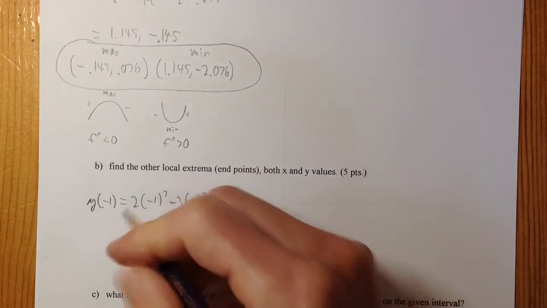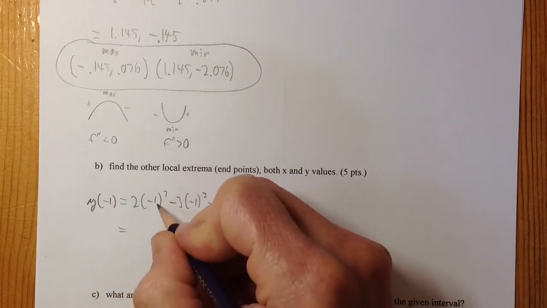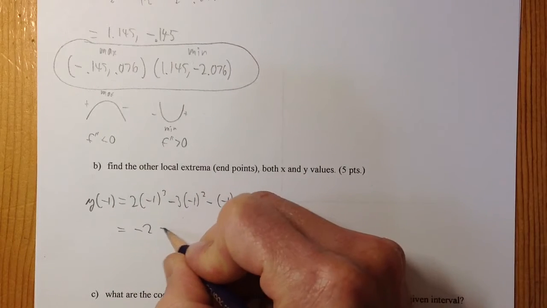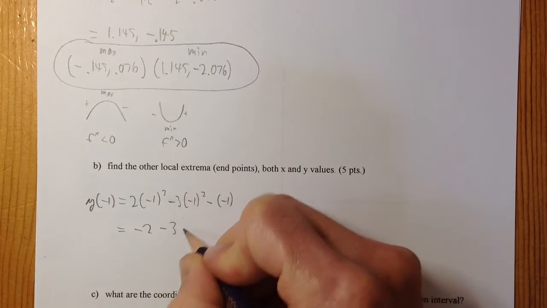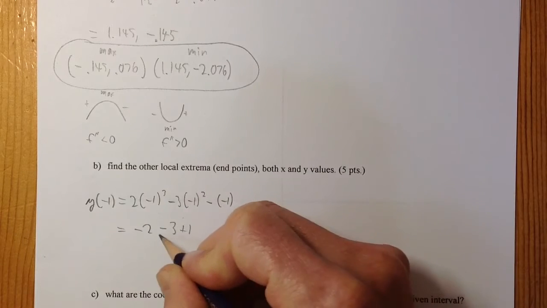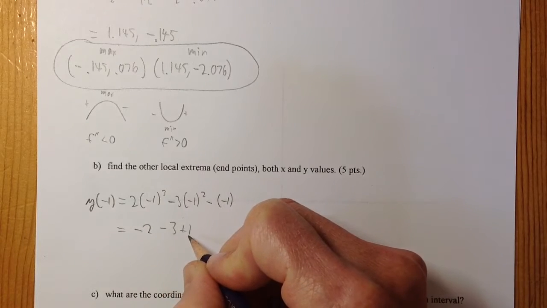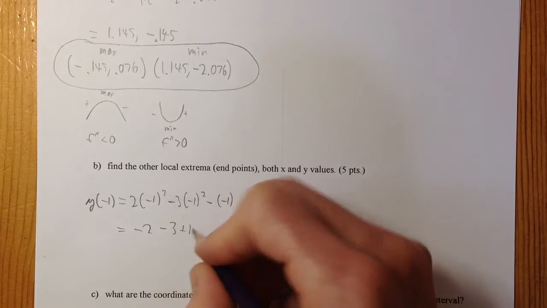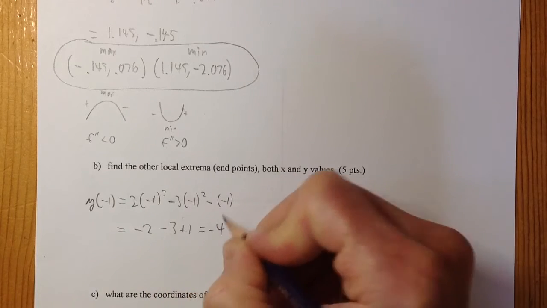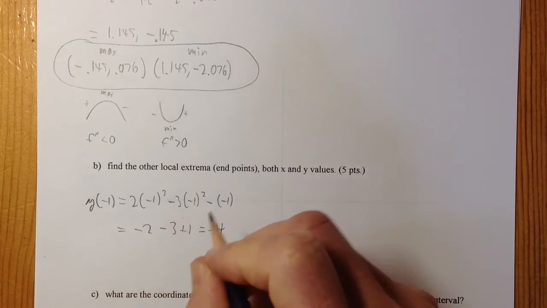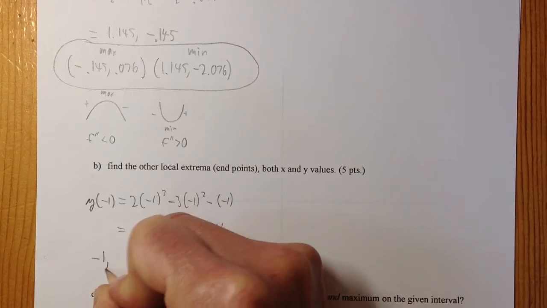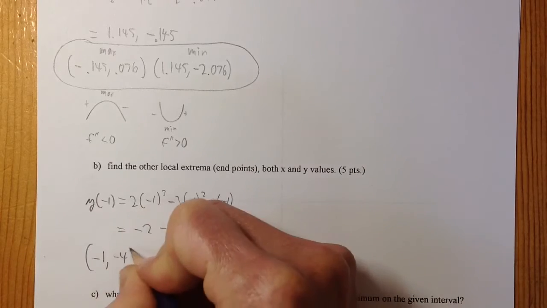You got to be super careful with negatives and stuff. Negative 1 cubed is negative 1, so it's negative 2. Negative 1 squared is positive 1, so minus 3, so minus negative plus 1. Negative 2, see that's negative 2, so that's negative 4, right? So negative 4. So we have another point, which is x equals negative 1, y is negative 4.